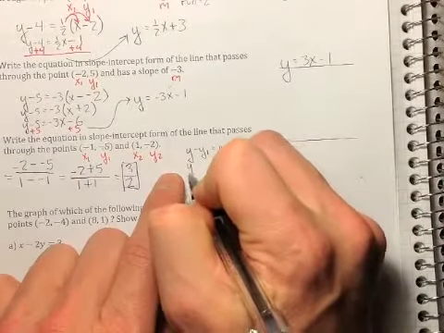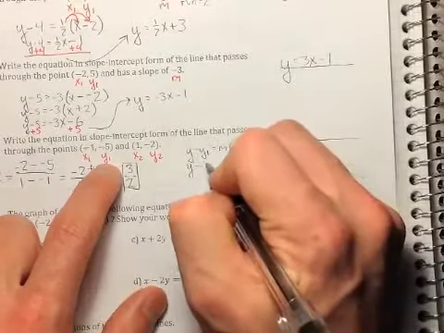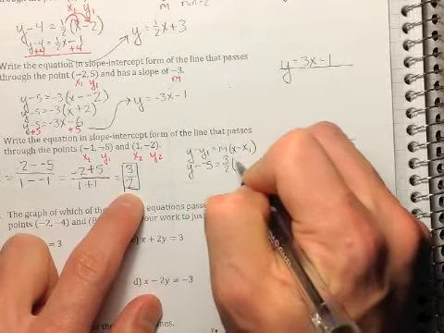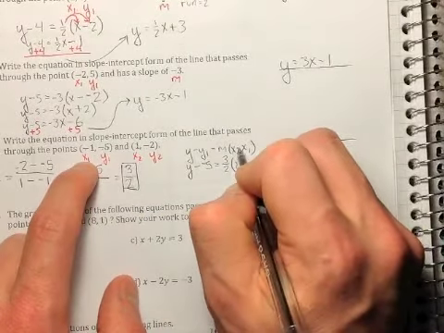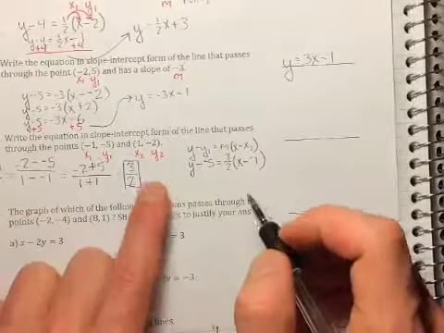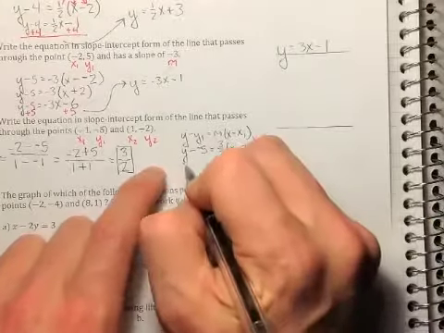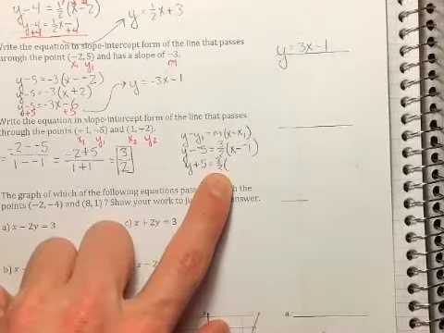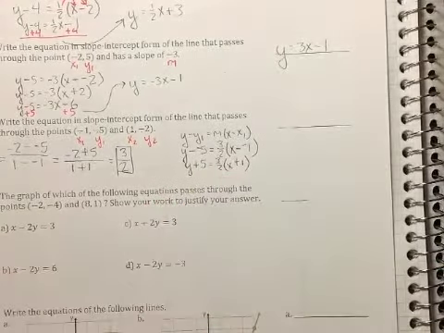Now, y stays the same, minus y1 is negative 5. Our slope, we now know, is 3 over 2. X stays the same, but x1 is negative 1. So we're going to have x minus a negative 1. Don't you just hate these negative signs? Ugh. Now, let's write this line again, except we're going to clear out all those minus signs. Y plus 5 equals 3 over 2 times x plus 1. Okay, so now that's cleaned up a bit.